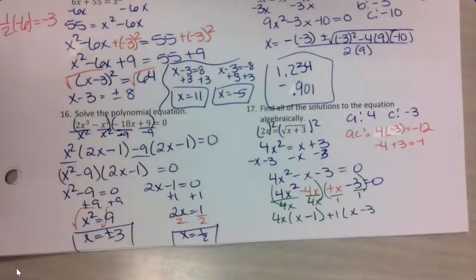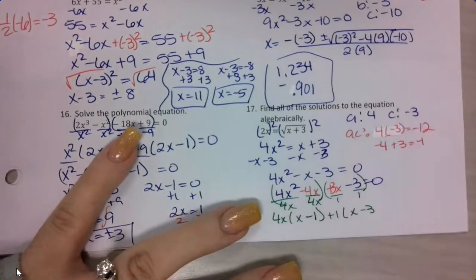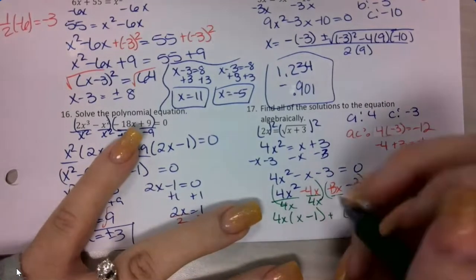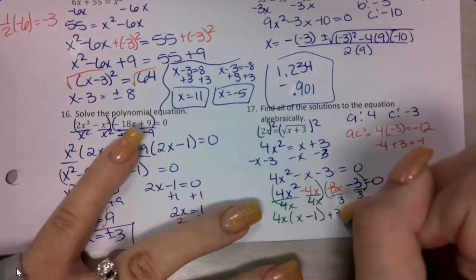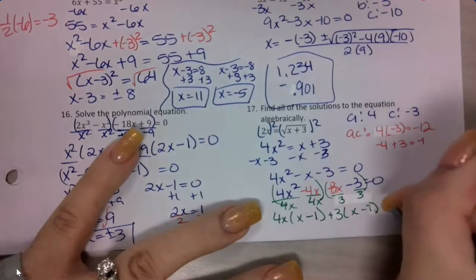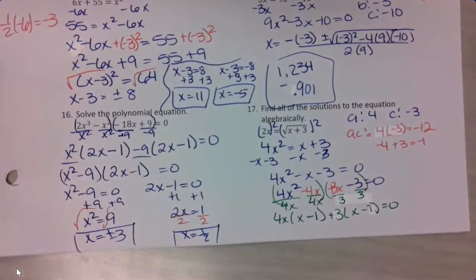That was supposed to be 3x. That's why. I'm like, where did I mess up? So I didn't divide by 1. I divided by 3. And this should have been a 1. If my inside pieces don't match, that means I've done something wrong. So that's how I was able to tell I made a mistake there.